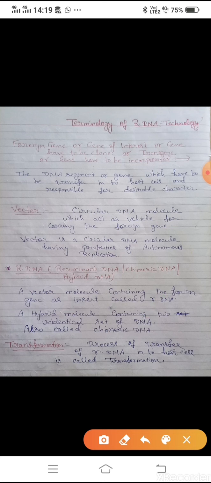Whenever the recombinant DNA is constructed, this recombinant DNA is transferred into the host cell via the process of transformation. Number one thing is that whenever the foreign gene is incorporated into the vector, the vector molecule must be digested by restriction enzymes. The same restriction enzymes are used for the vector molecule as well as the gene of interest for compatible binding.